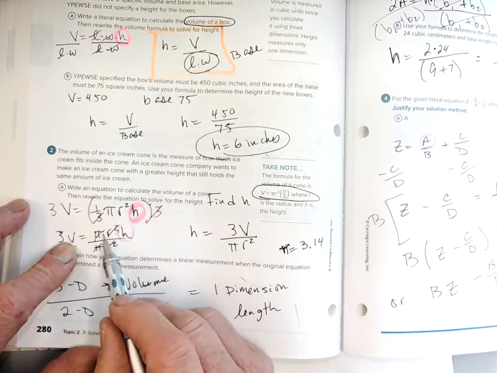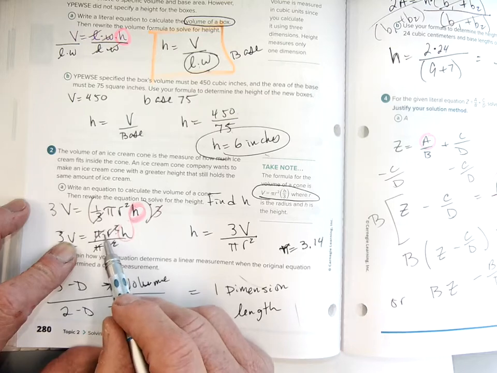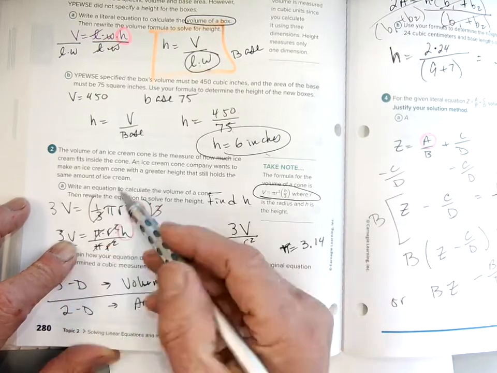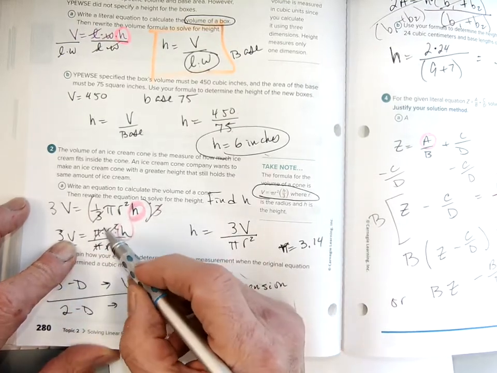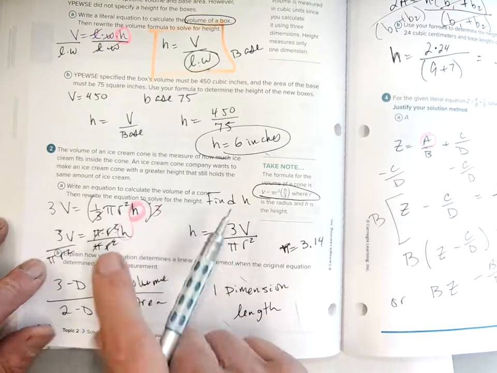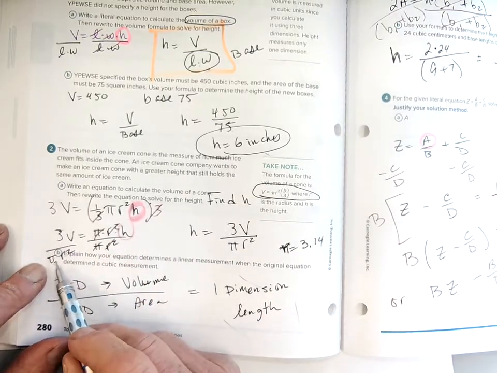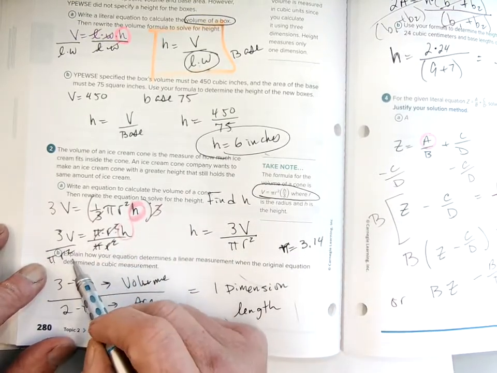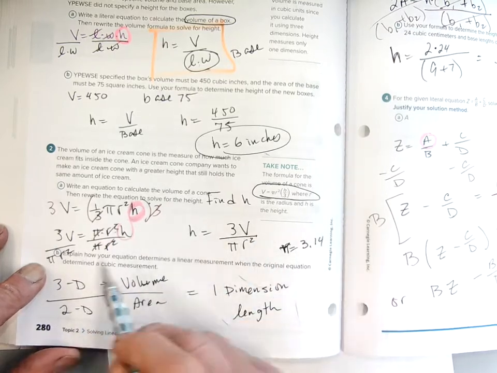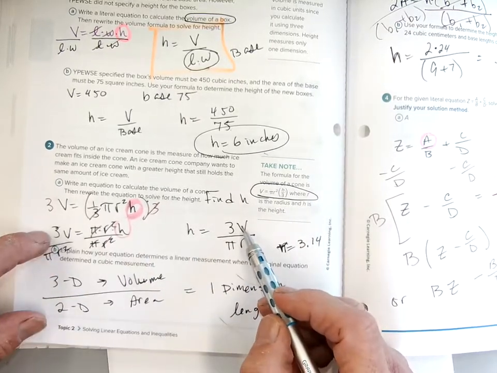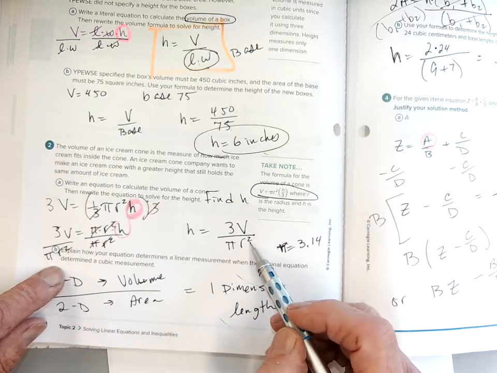If I put in the invisible times sign, pi times, then I can do the opposite, divide by pi, divide by r squared, cancels, but I also have to do the same thing over here. I divide by pi, r squared, cancel, and we're left with H is equal to 3V divided by pi r squared.